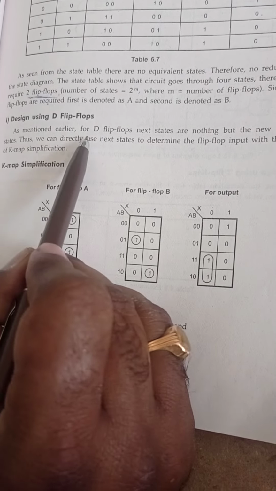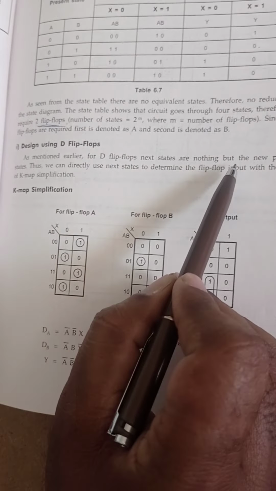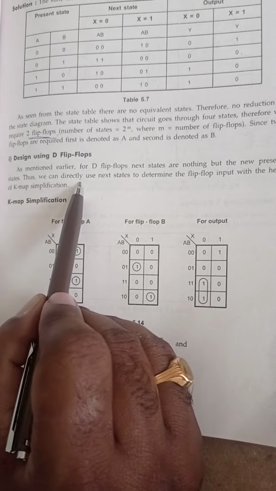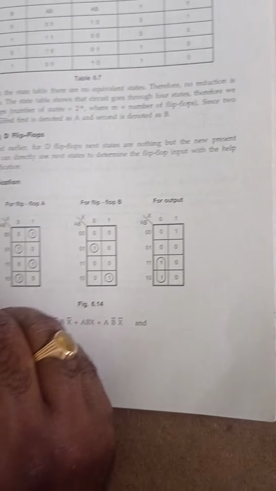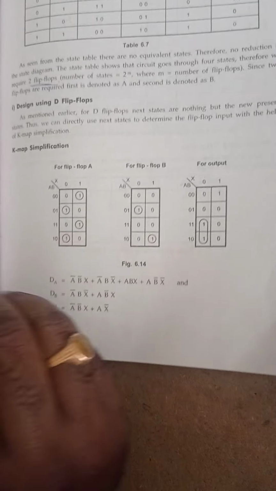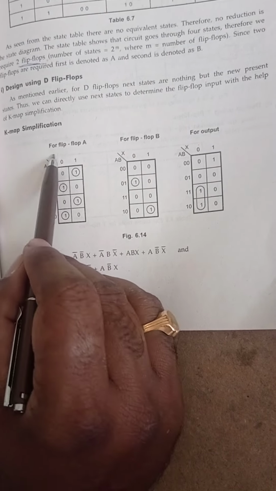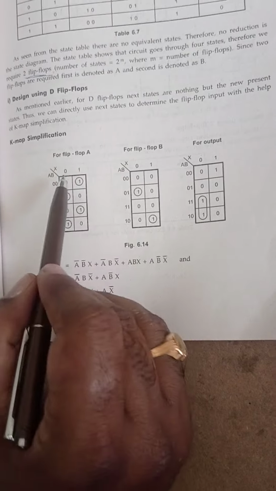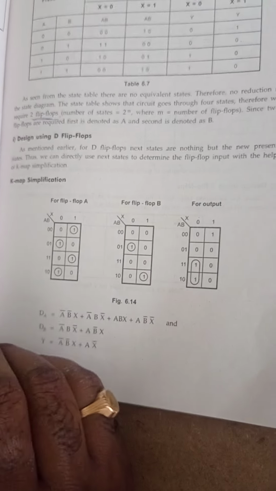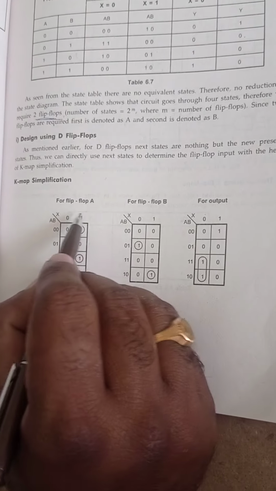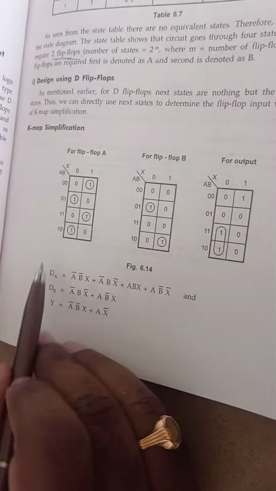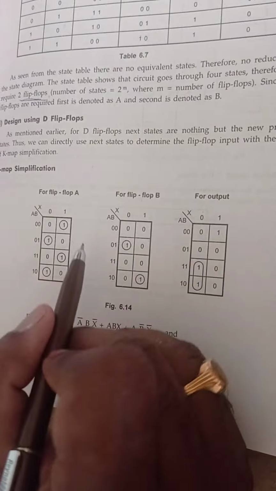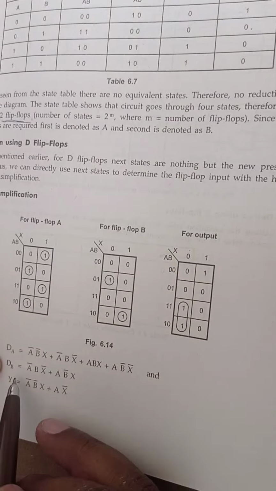As mentioned earlier, for D flip-flop, the next states are nothing but the new present state. Thus, we can directly use the next state to determine the flip-flop input with the help of K-map simplification. Then K-map simplification for flip-flop A. Suppose we consider a D flip-flop, DA, for flip-flop A. What are the next states for this DA?